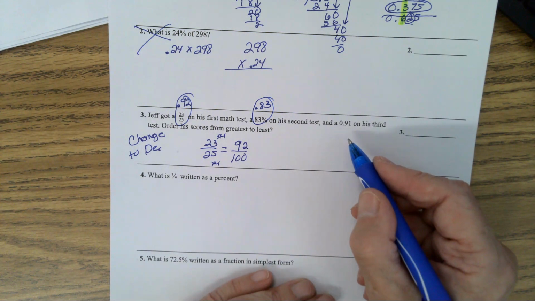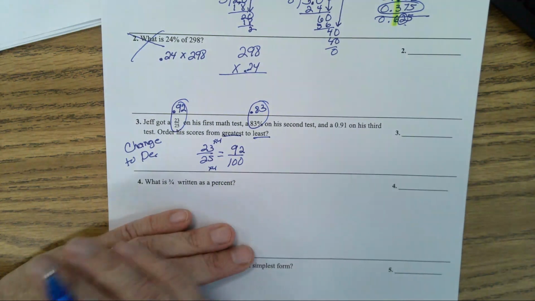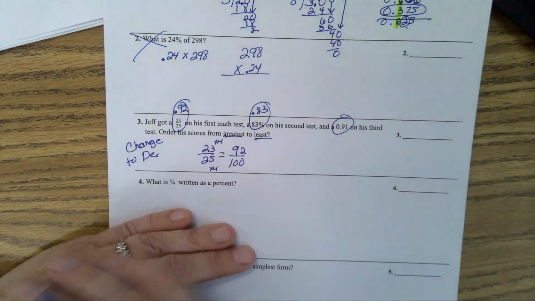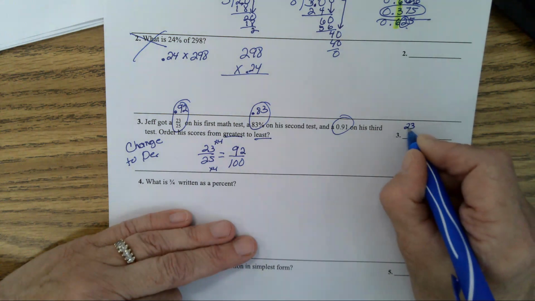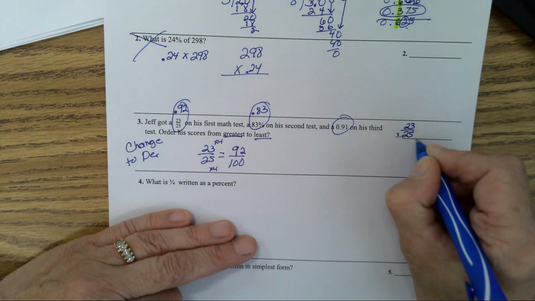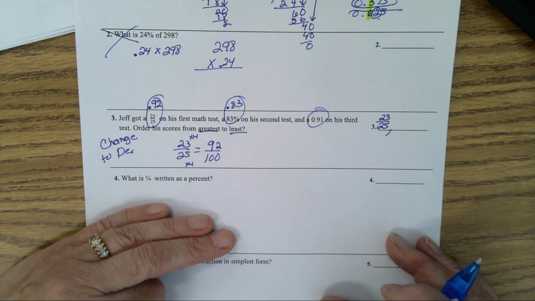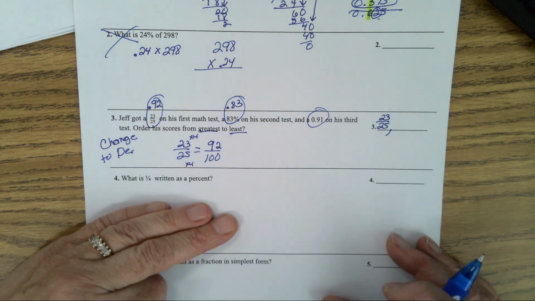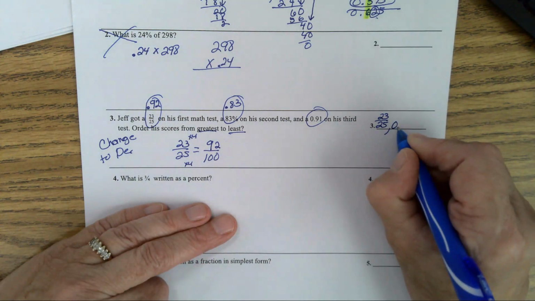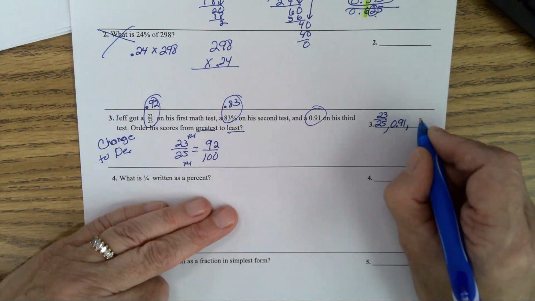Now, here they want biggest to smallest. Okay, which one is the biggest of those 3 numbers? Hannah? 23/25. 92 hundredths is our largest. What's our second largest going to be in this one? Yes, 91 hundredths, and that leaves us with the smallest, 83%.